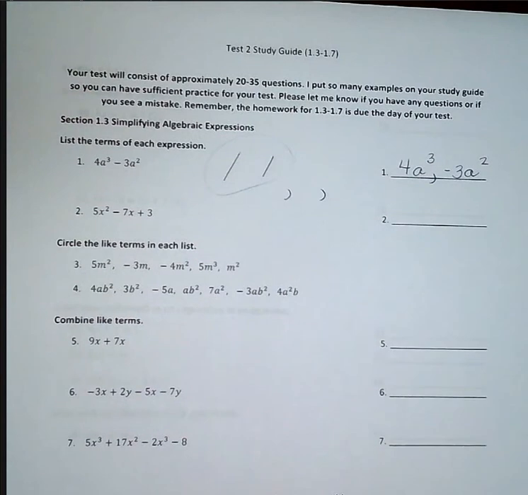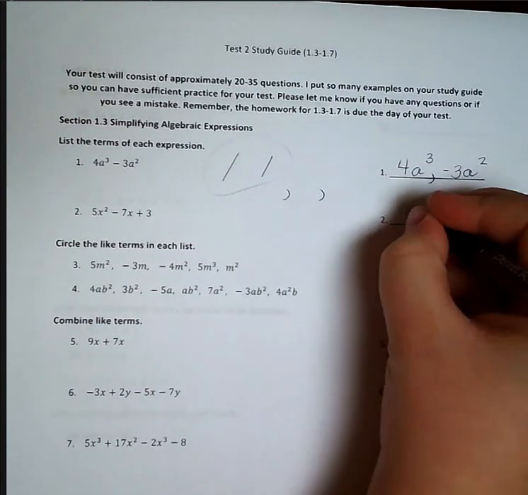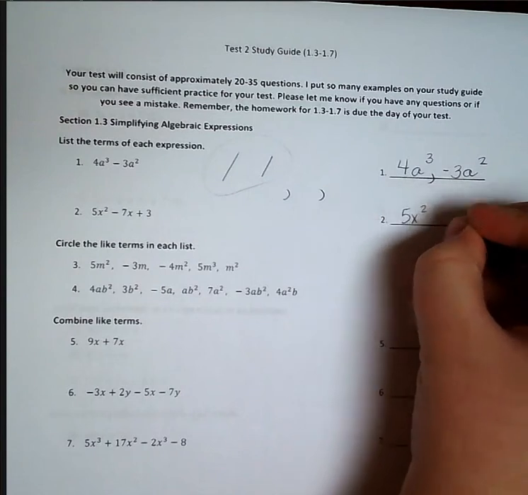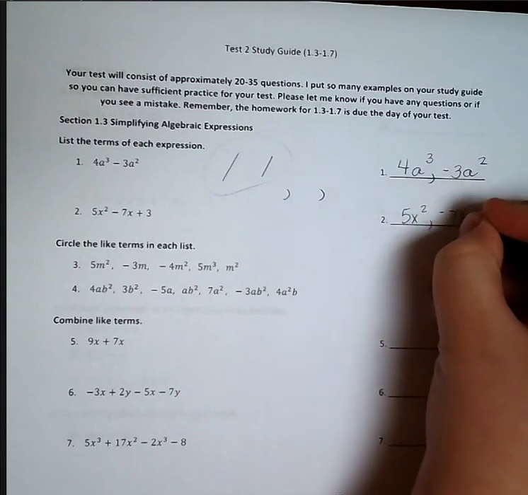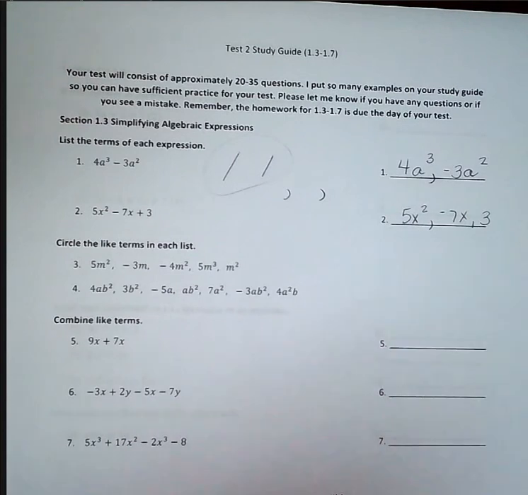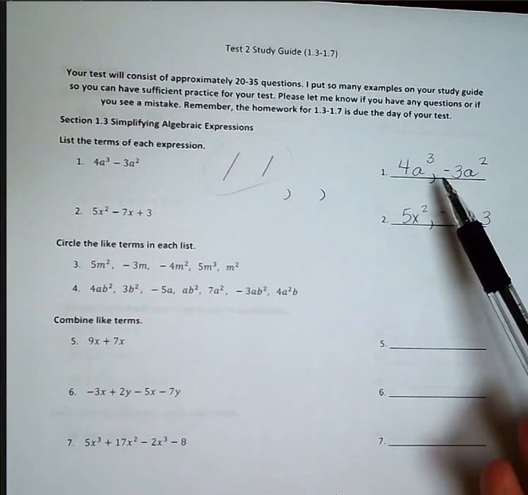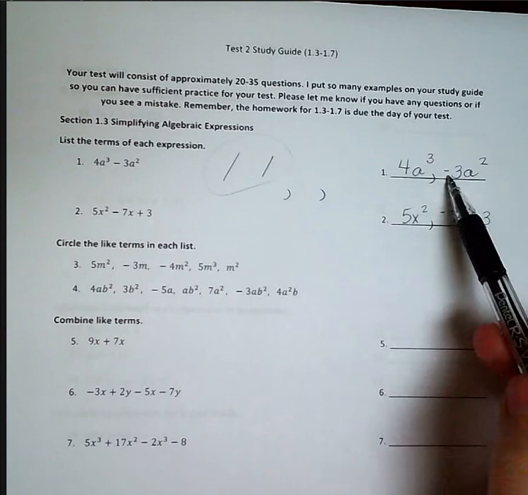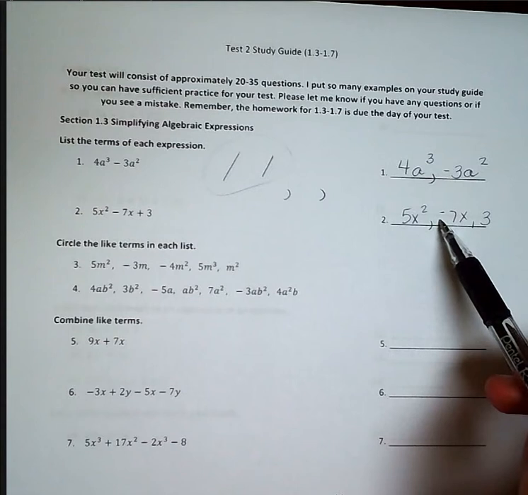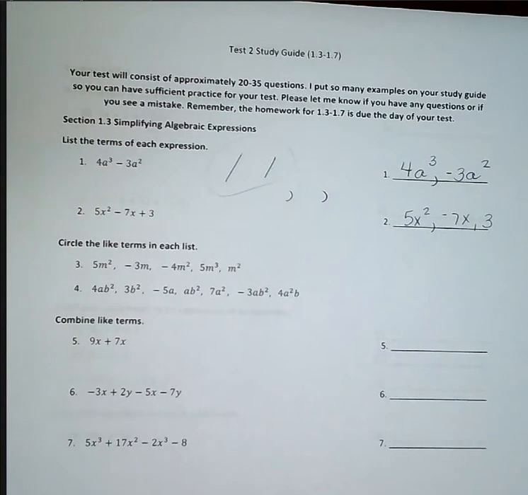So when we list the terms for problem number 2, we use 5x squared as our first term, then negative 7x, then 3. I will tell you that the reason why most students miss these problems is they either do not separate the terms or they forget the negative signs. Guys, your terms are going to either be positive or negative, and if they're negative, you need to write that when listing them. You will not get any part of the problem correct if you do not list any negative terms.